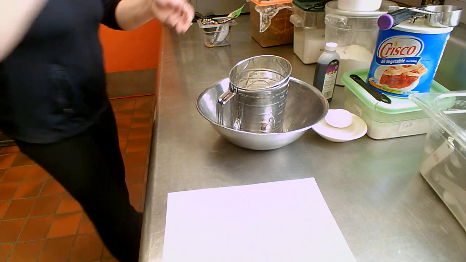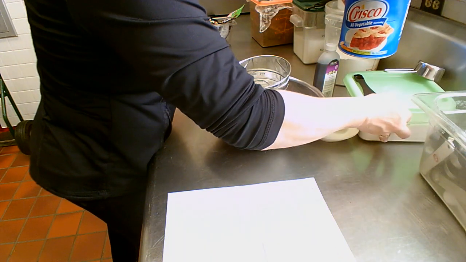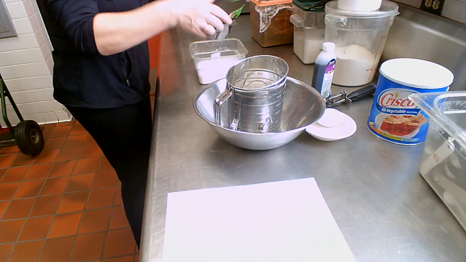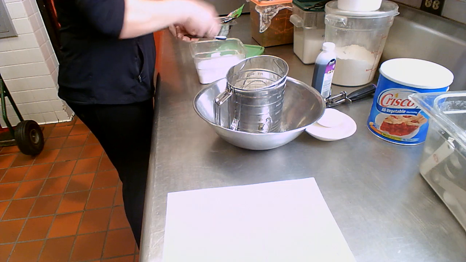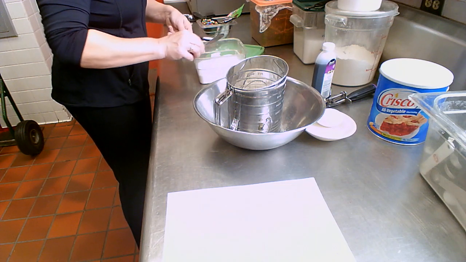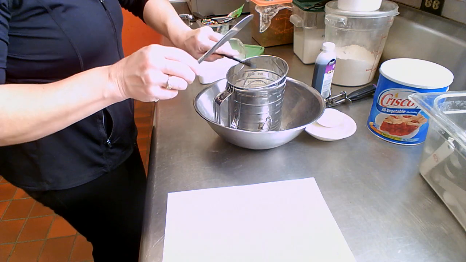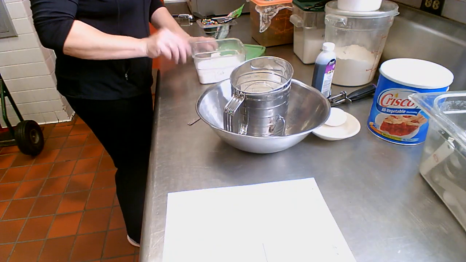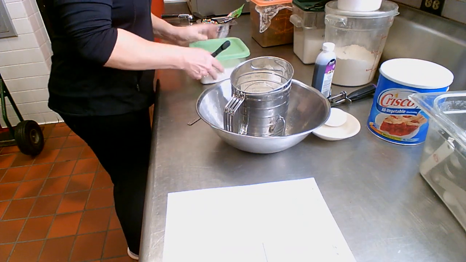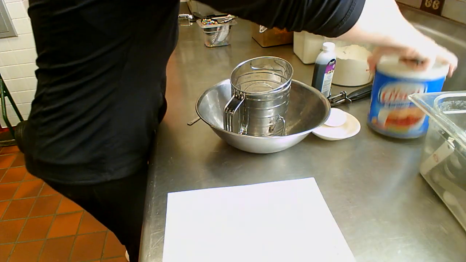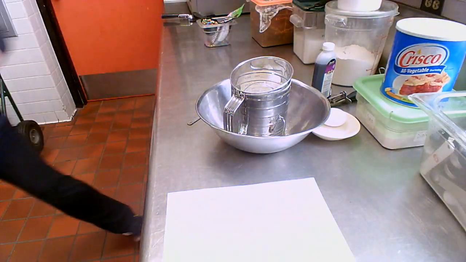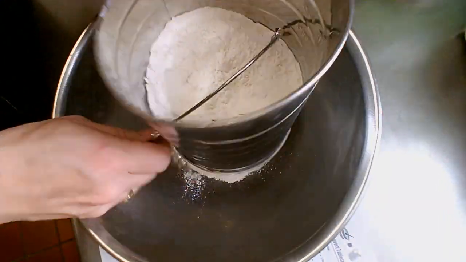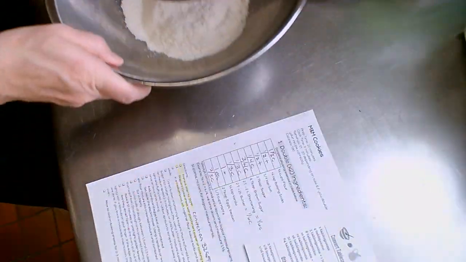Set that aside. 1/2 teaspoon of salt needed. We always go ahead and level. And then here I'm just gonna mix a little bit before I go ahead and sift. And now our salt can be put away. So go ahead and sift. We break it up, it comes out all fluffy.